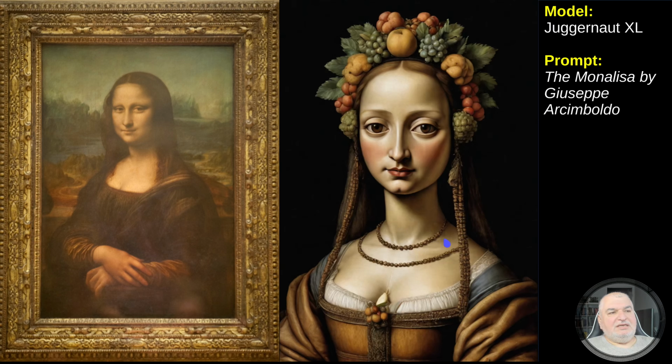This is another imagination of the Mona Lisa, this time by Giuseppe Arcimboldo, who is an Italian artist that died in 1593. The woman in the image looks slightly like the Mona Lisa, maybe shifted towards Arcimboldo's style.